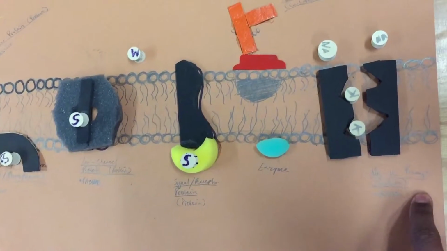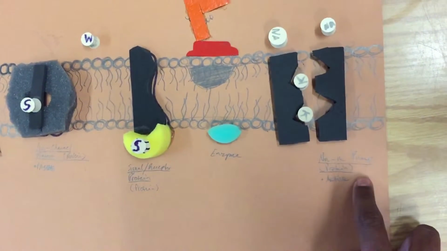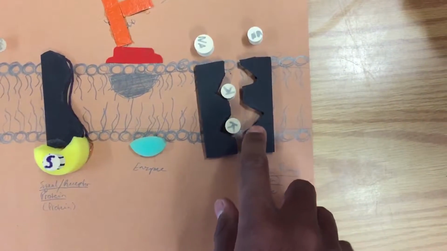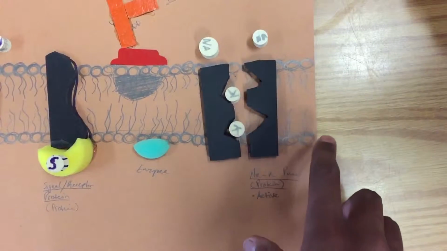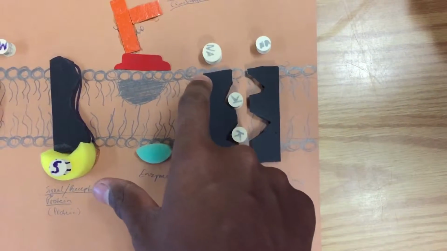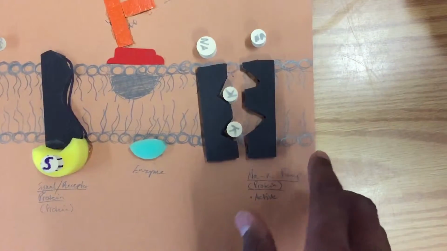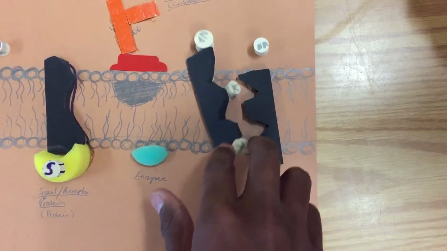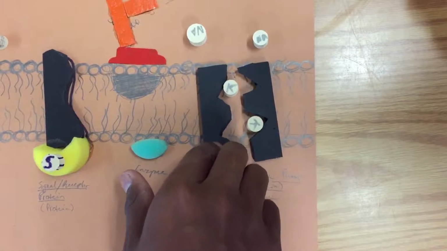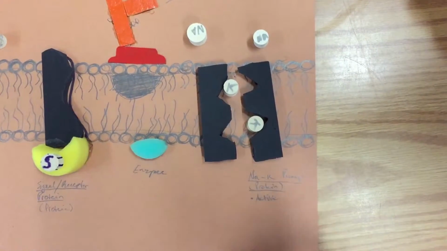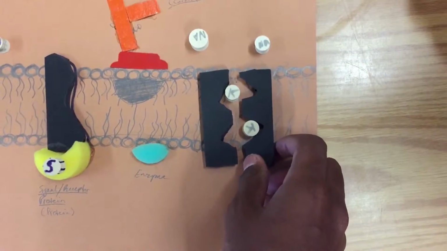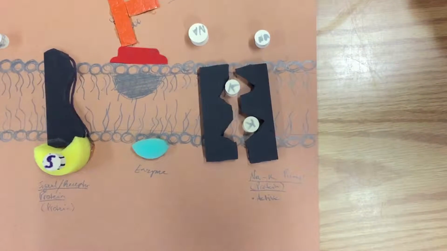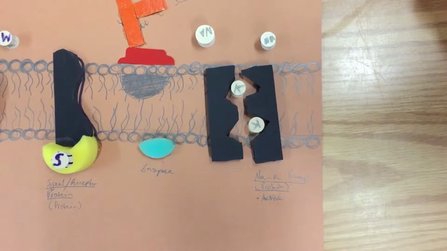The sodium-potassium pump uses active transport because it moves sodium from inside the cell to the outside and leaves it outside. And it also pumps potassium into the cell. It uses active transport because it requires energy to move the molecules against their concentration gradient, which means they're not going from a higher concentration to a lower concentration.